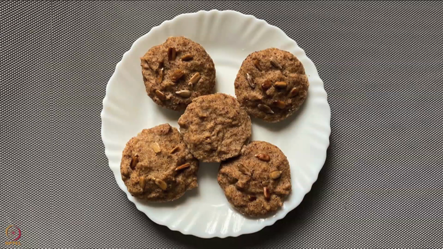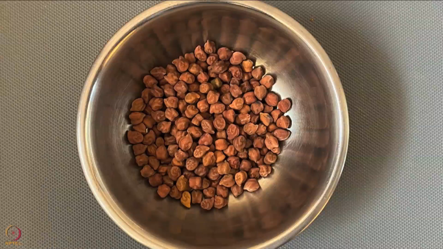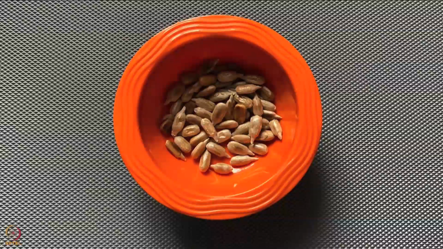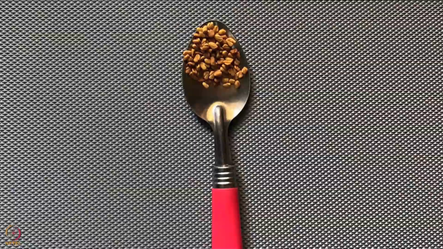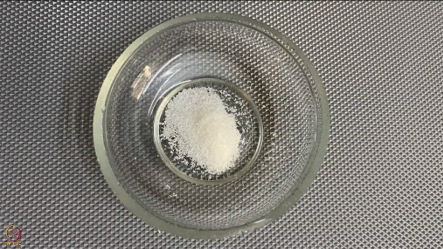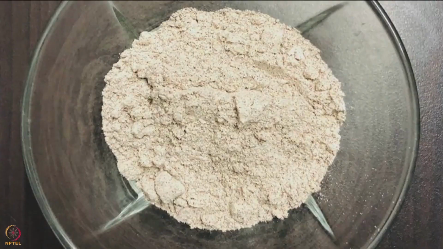Ingredients required are 1/4 cup or 50 grams of Bengal gram, 1/4 cup or 30 grams of split black gram, 1 tablespoon sunflower seeds, half teaspoon fenugreek seeds, 1 teaspoon oil or ghee, salt to taste. You will also need 2 tablespoons of sprouted finger millet powder.